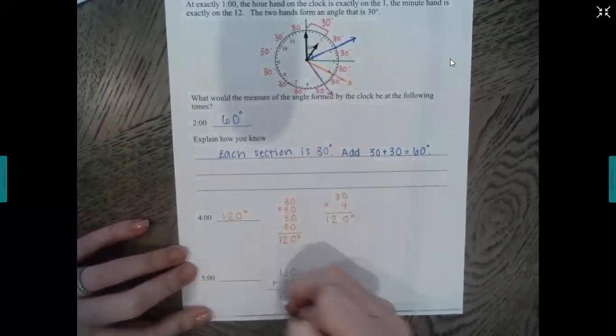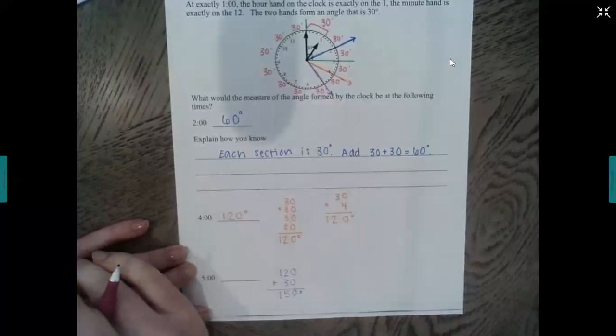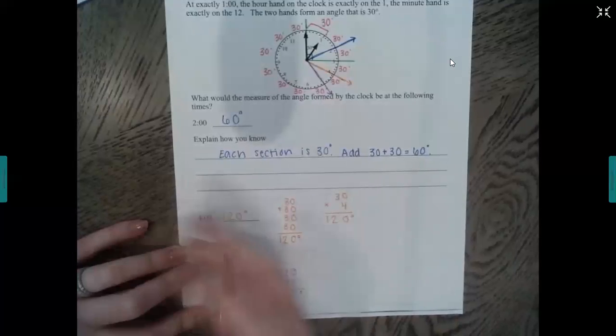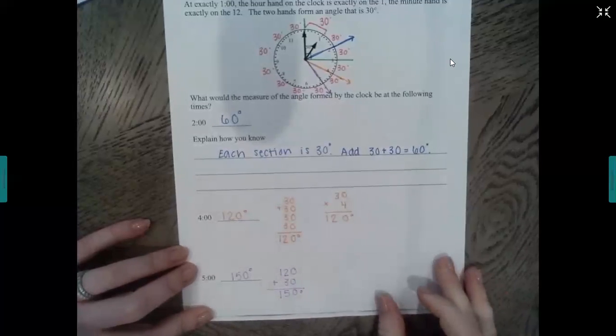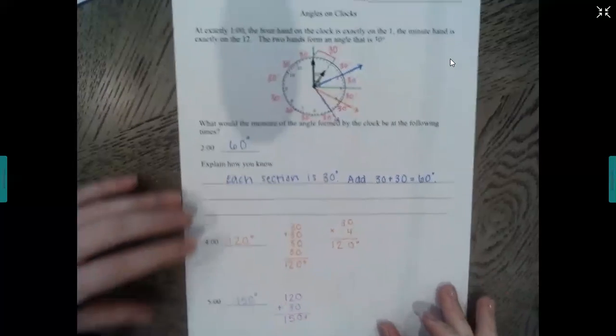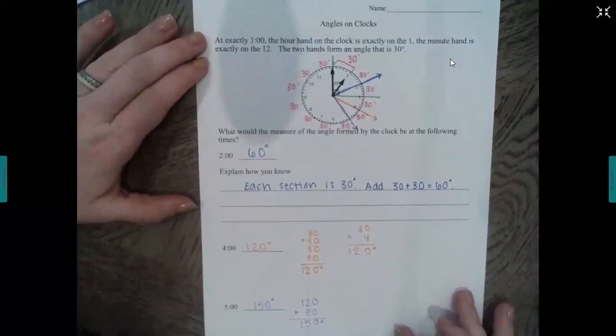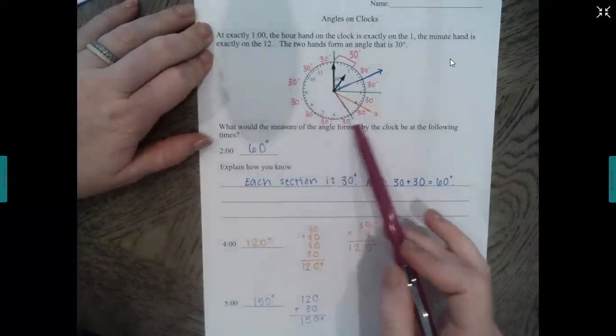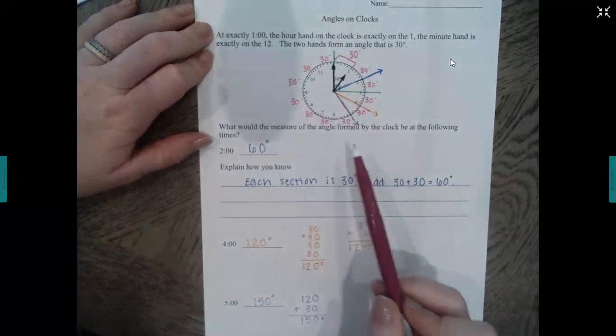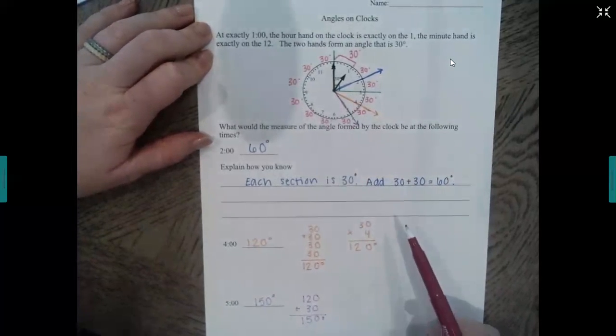And then I will bring down my 1 for a total of 150 degrees. Okay? Make sure that you have your clock labeled each at 30, and you can work your way around to figure out any angle.